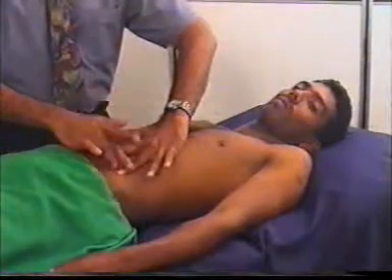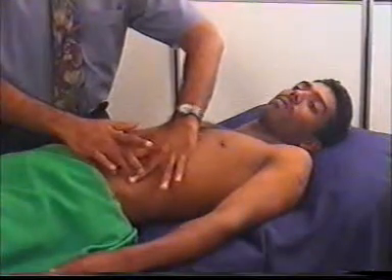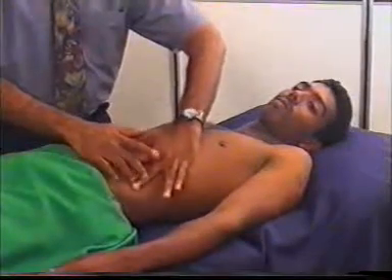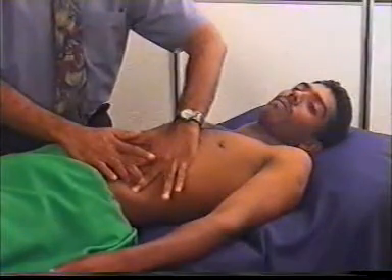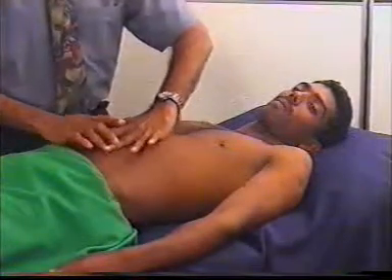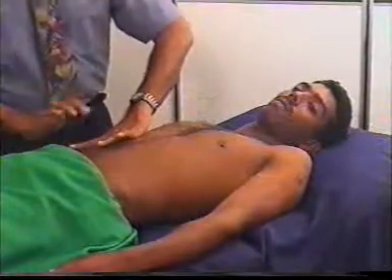Percuss parallel to that border and move laterally to see whether there is any dullness. If there is any dullness, then you look for shifting dullness.